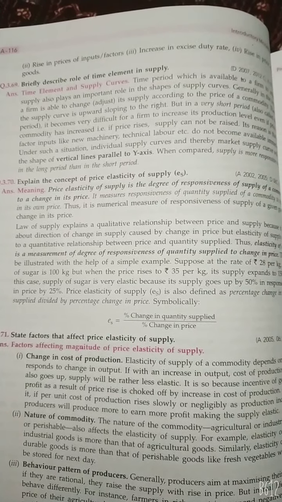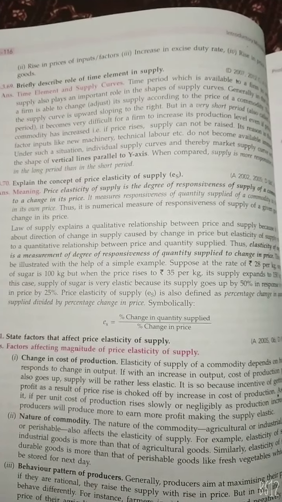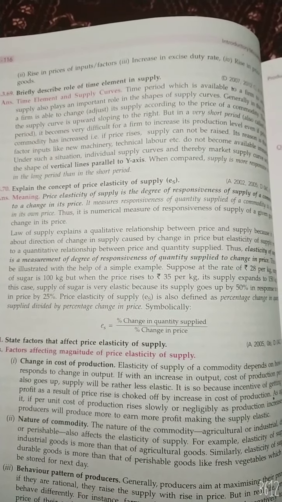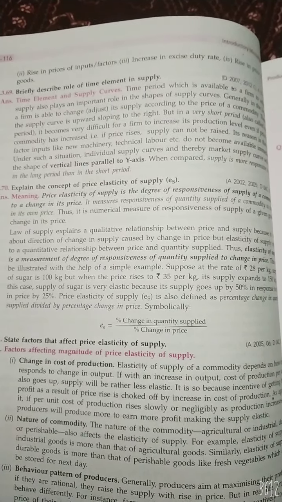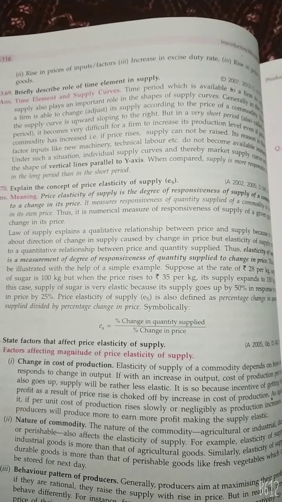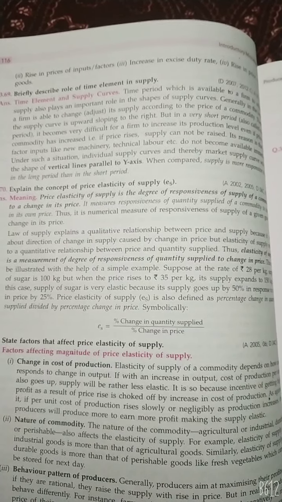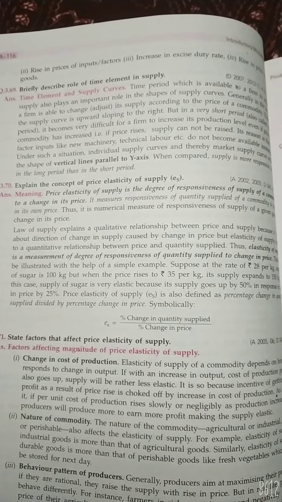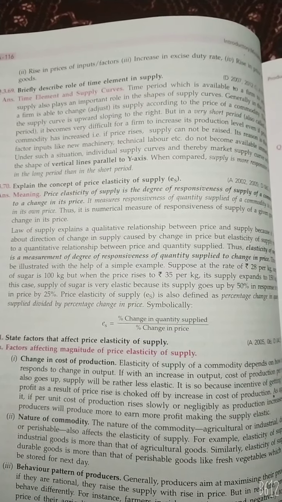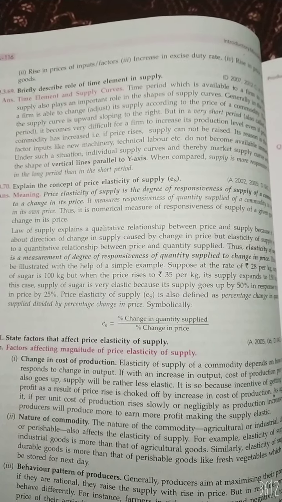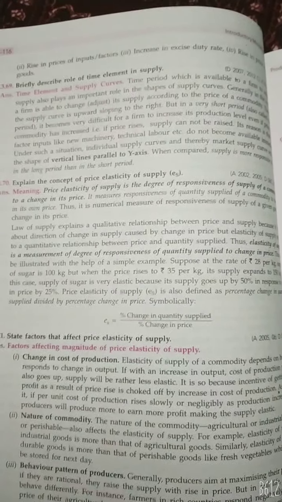First, what do you mean by the price elasticity of supply? Price elasticity of supply is the degree of responsiveness of supply of a commodity to change in its price. It means it measures responsiveness of quantity supplied of a commodity to its own price. Thus, it is a numerical measure of responsiveness of supply to the change in its price.